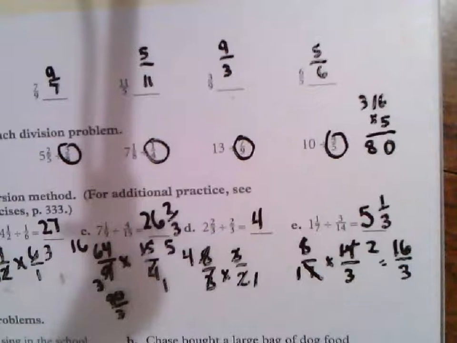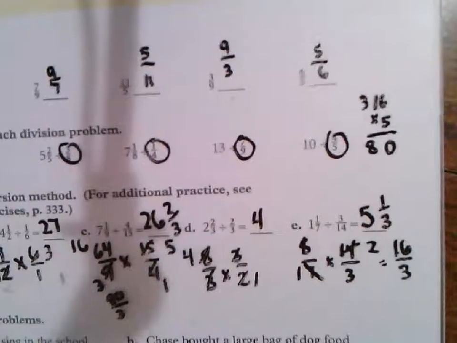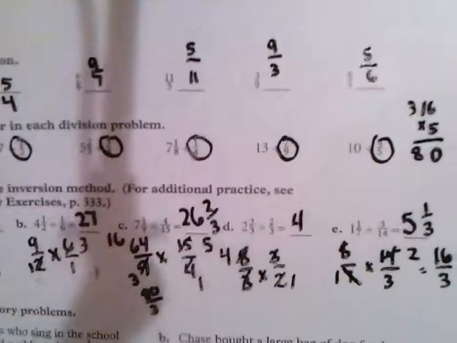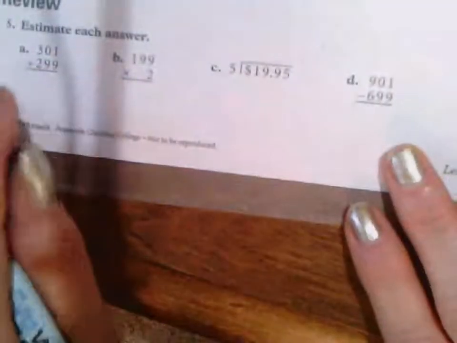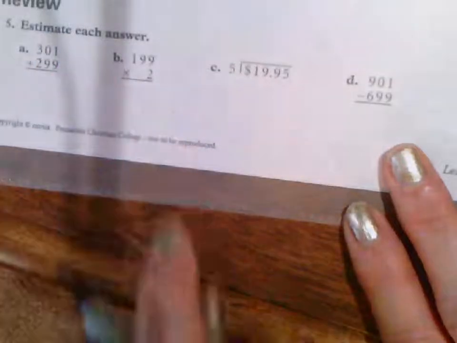So let's just take a quick look at the rest of the page. So you've got 2 story problems. I want you to see if you can think them out on your own. And review. Ooh, look at the directions for number 5. Estimate each answer. Don't give me the real thing. Now for A, it's going to actually be the same.